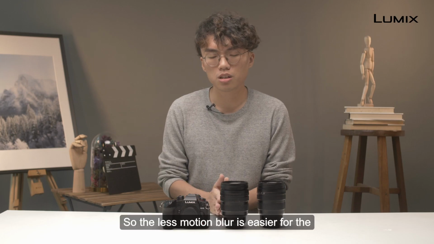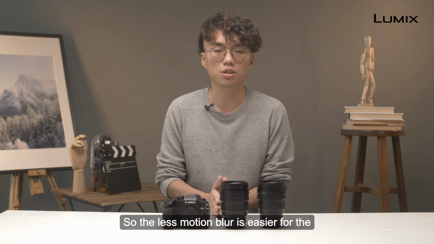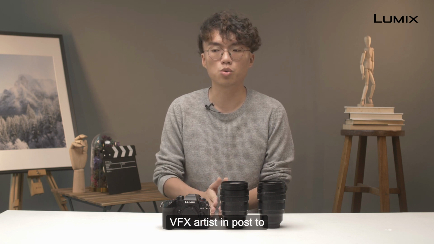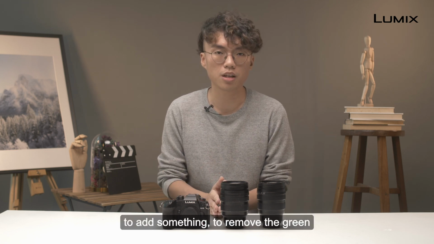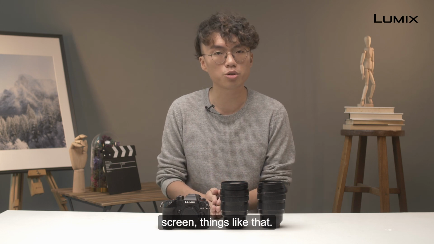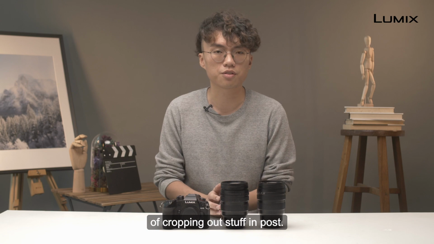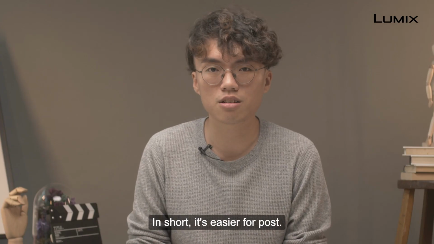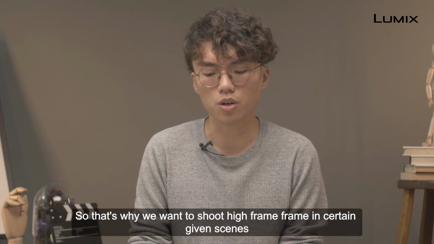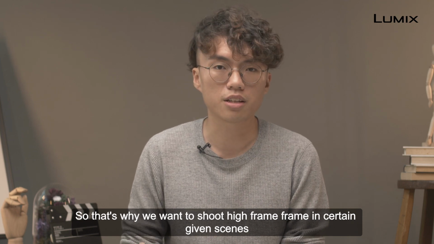So with less motion blur, it's easier for the VFX artist in post to crop out your image, to add something, to remove the green color in the green screen, things like that. It will be cleaner in terms of cropping out stuff in post. In short, it's easier for post. So that's why we want to shoot high frame rate in certain given scenes.